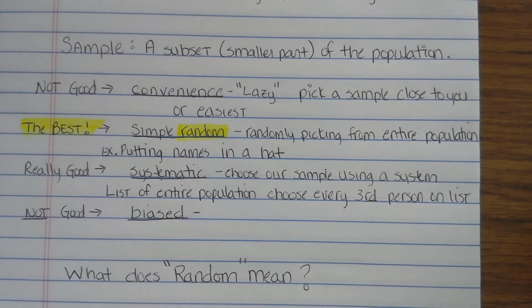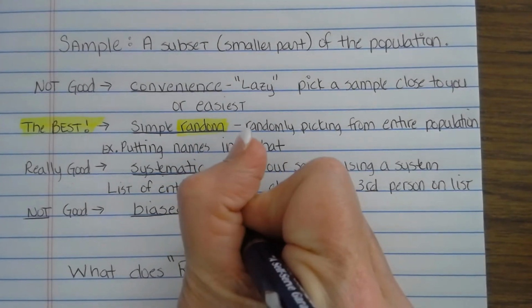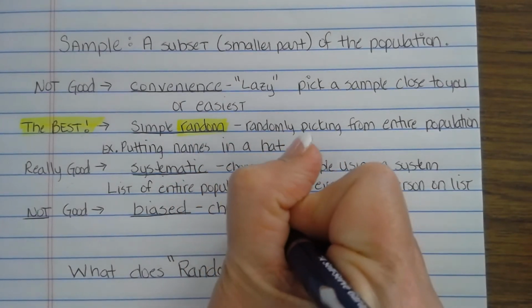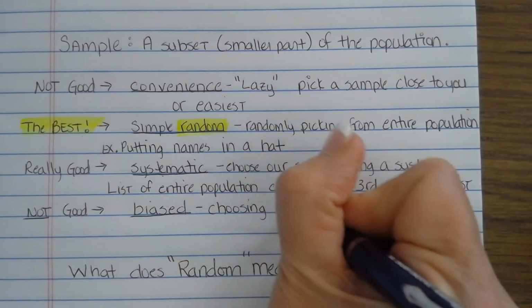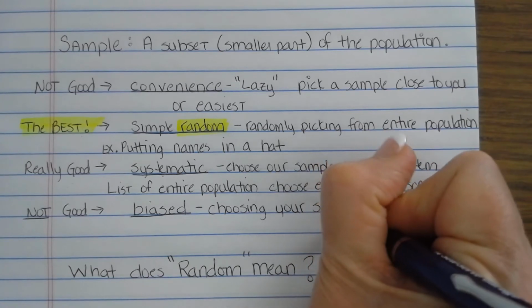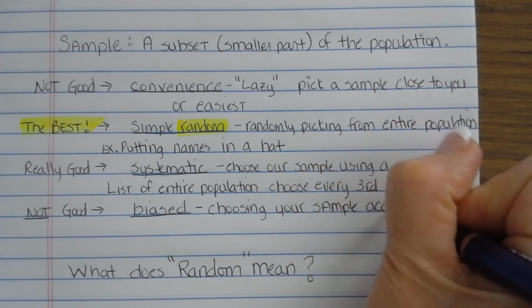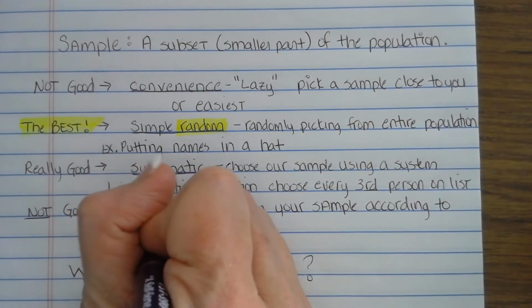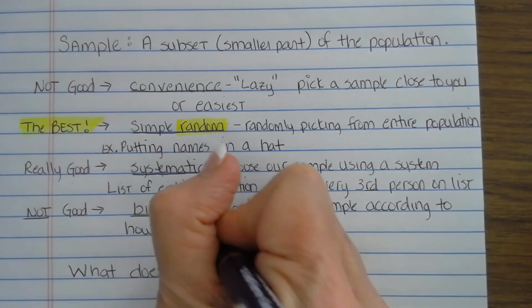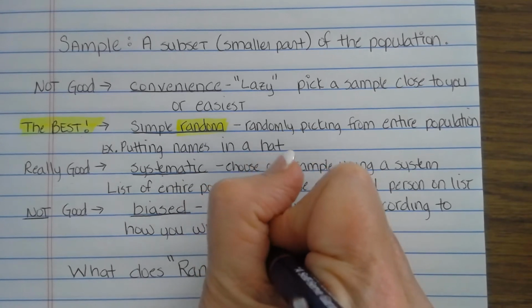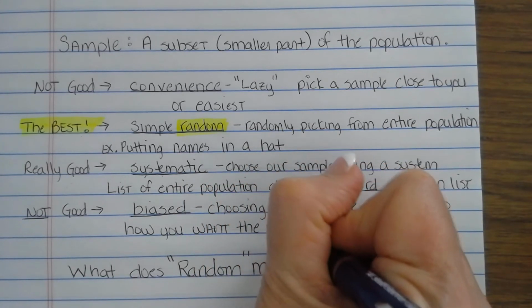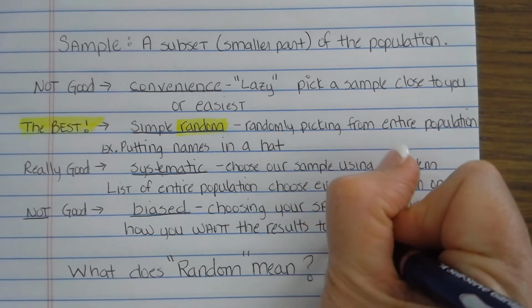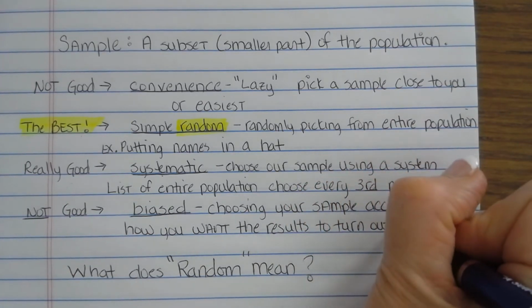Okay, a biased sample, okay, would be choosing your sample according to how you want the results to turn out.